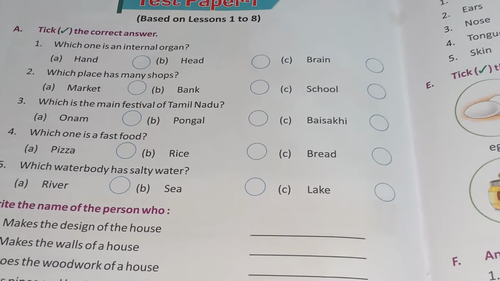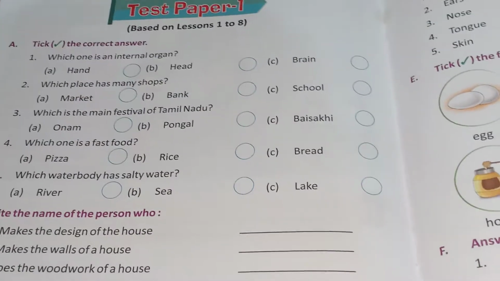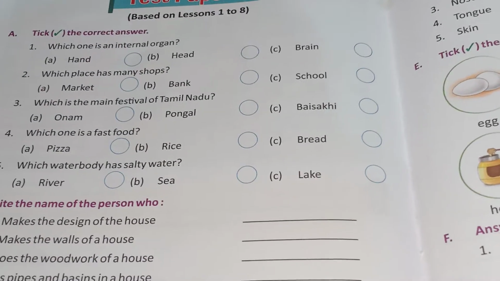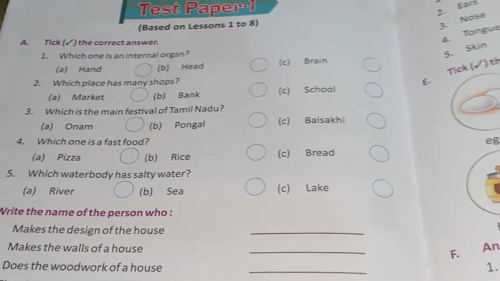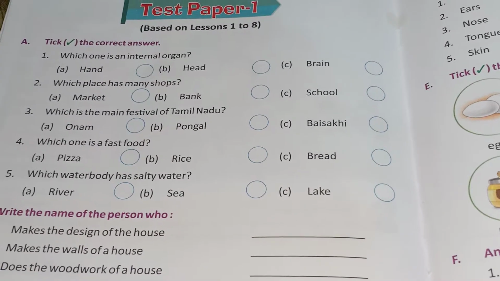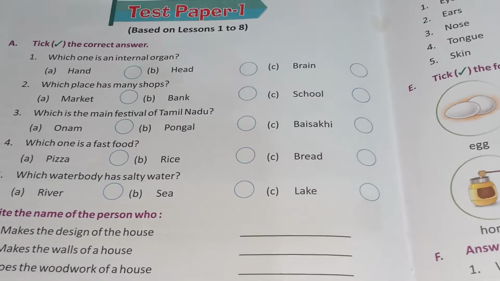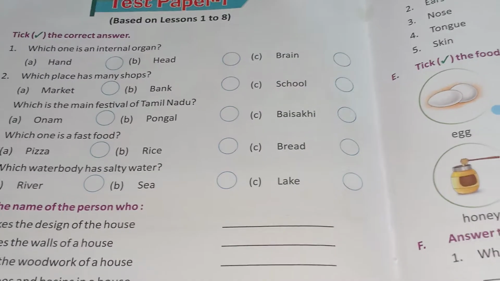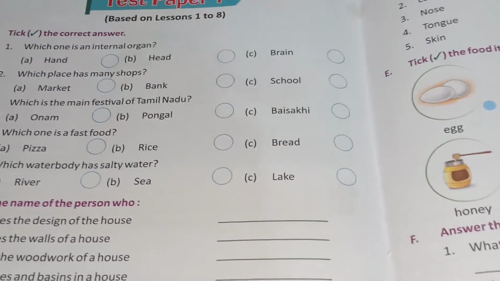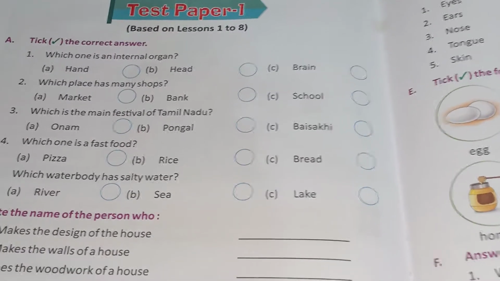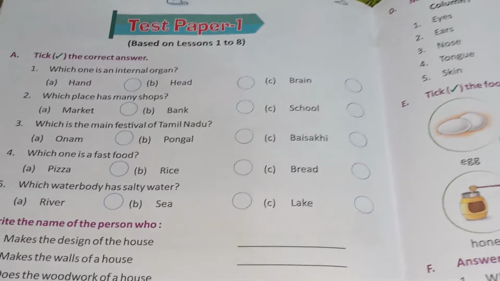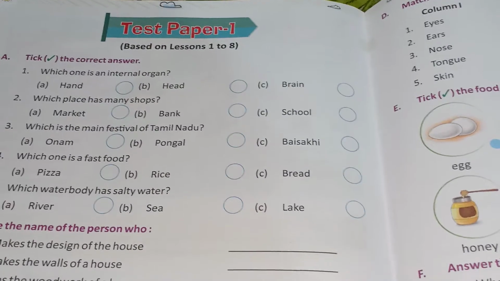So it will be very easy for you all to complete, and I will not make you do a lot of work. As per your convenience, I know you all have other work to do also. You have to write all the other subjects also, so because of that I will give you less work. Children, please make sure that you are doing the work according to me.